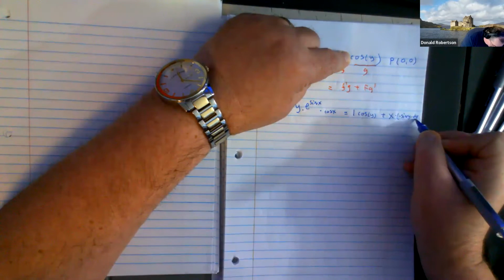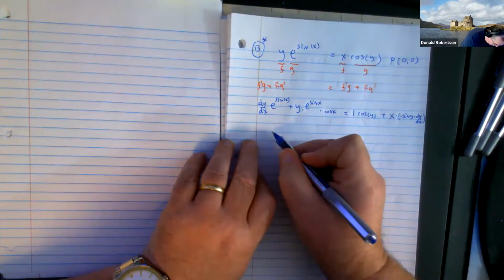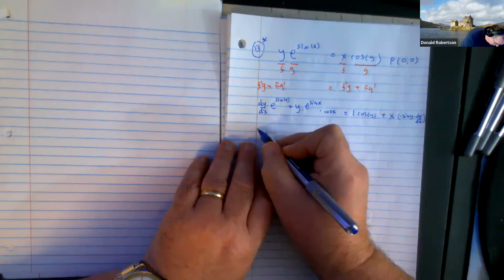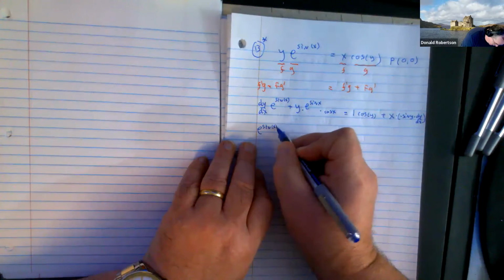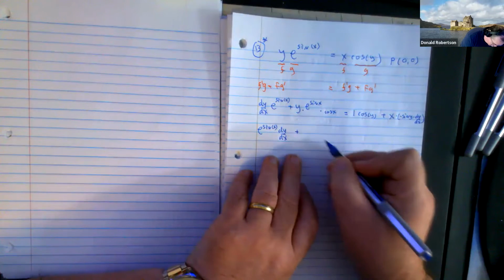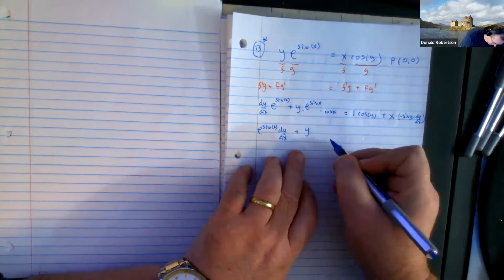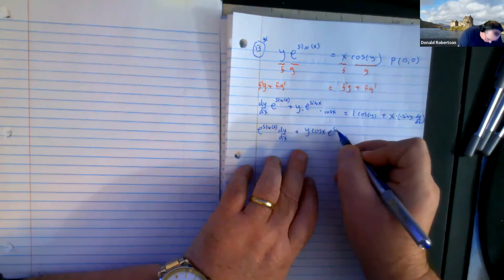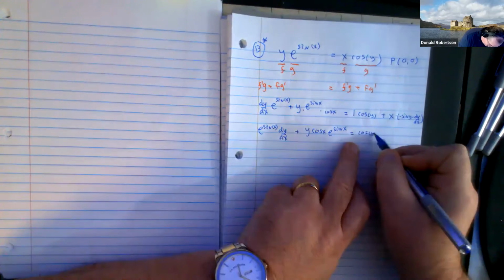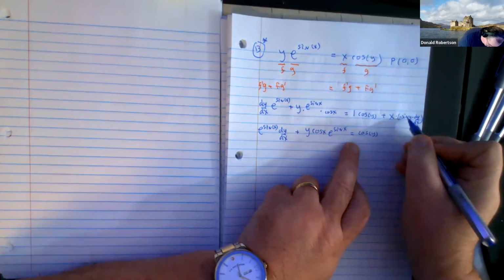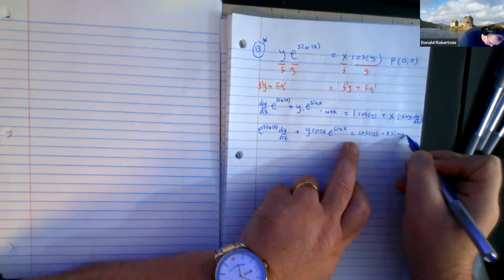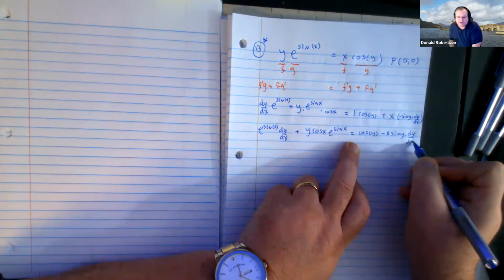So what do we have? We have this guy. I'll tidy it up, I think. So I've got e to the sine x dy by dx, and then I've got a y cosine x e to the sine x. That's the left-hand side. This one here is a cosine of y, and multiply this out, you get a negative x sine of y dy by dx. So we have finished the differentiation.